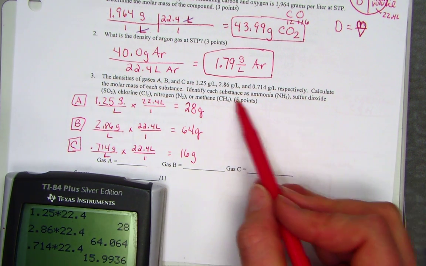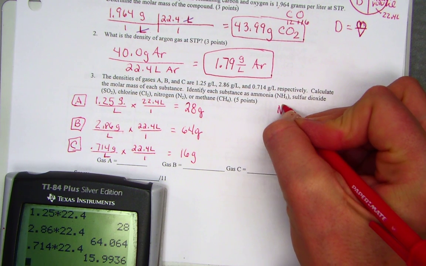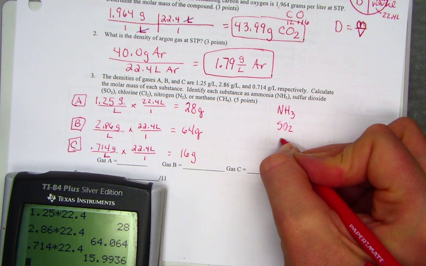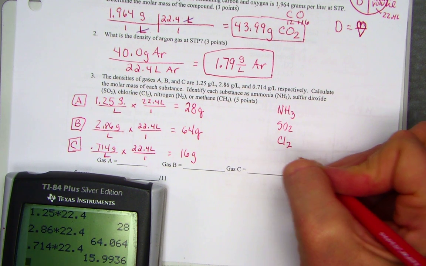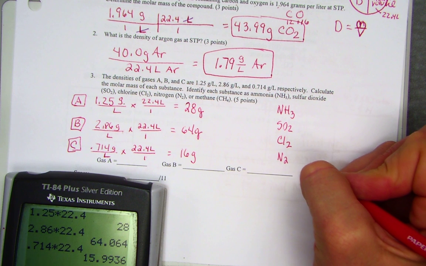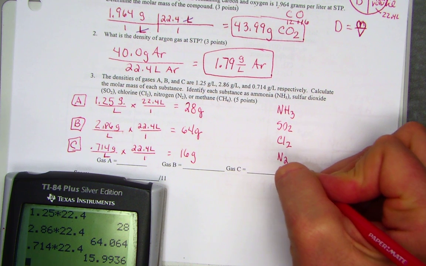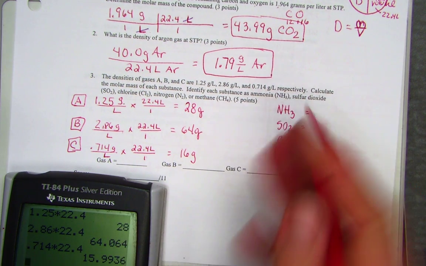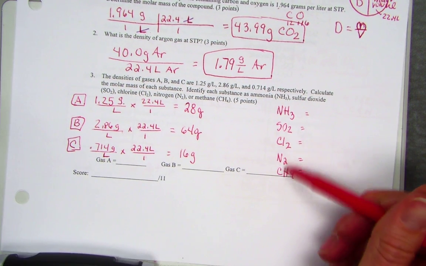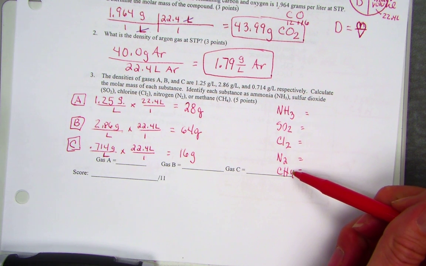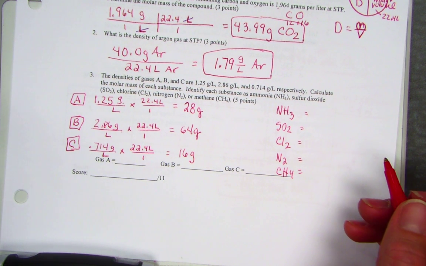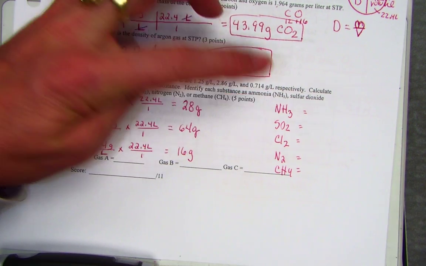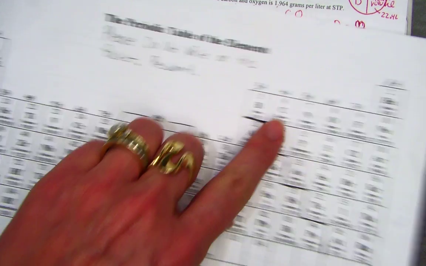We now have a choice, a bank here. We have ammonia, NH3, sulfur dioxide is SO2, chlorine is Cl2, nitrogen, N2, or methane, CH4. Let's just go to work and add these formula weights, and they're going to match. Somebody over here weighs 28, somebody over here weighs 64, and somebody over here weighs 16. Let's find it. Well, nitrogen, I can see weighs 14.